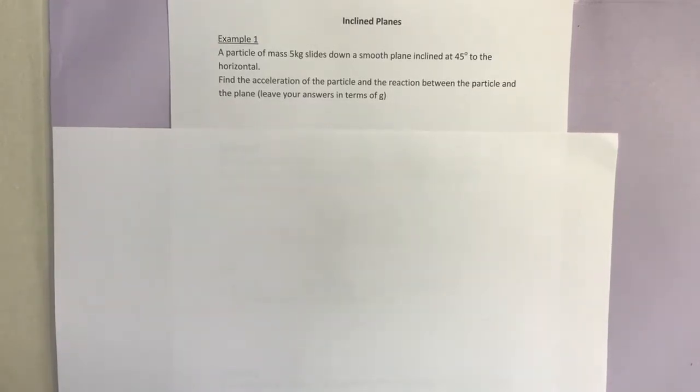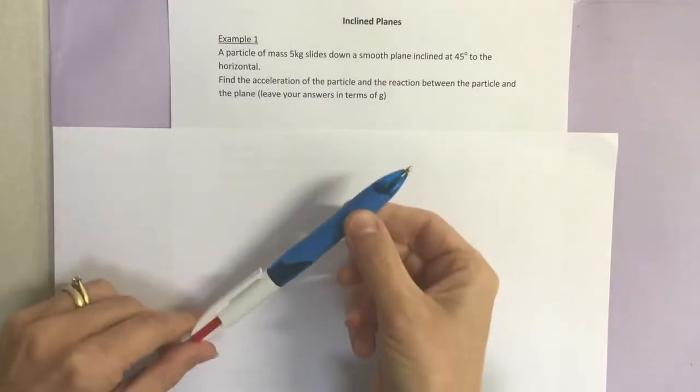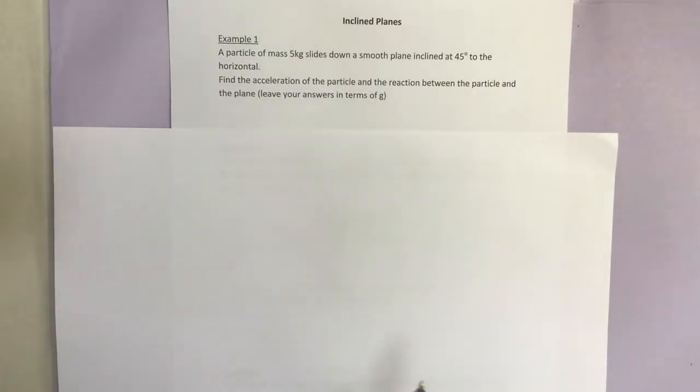Hi everyone, so we're going to do a few examples on inclined planes. This is where rather than the motion happening vertically or horizontally, it's going to be at some angle to the horizontal or to the vertical.